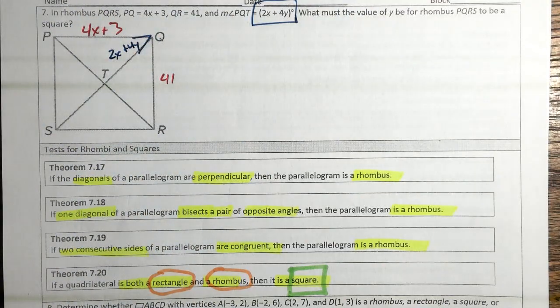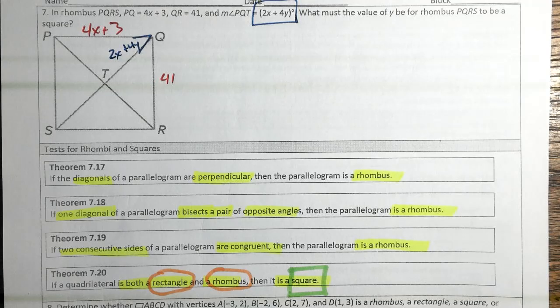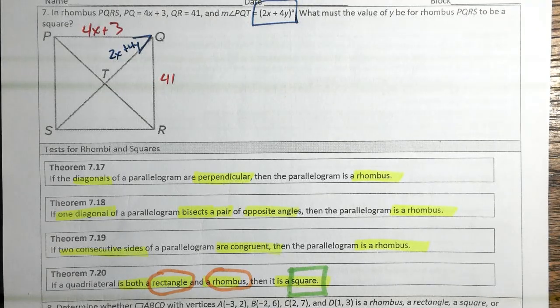Okay. What do we do? Let's see. All right, so what must the y value be for the rhombus to be a square?